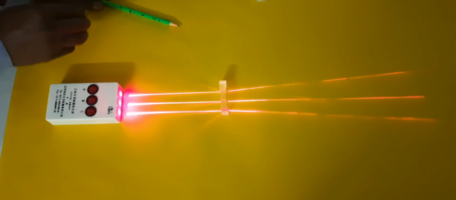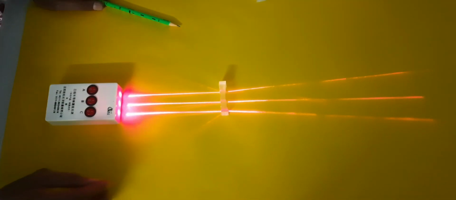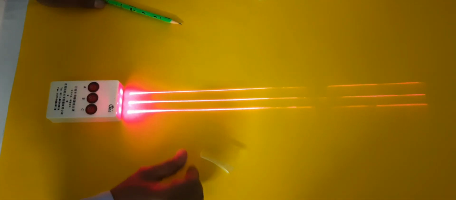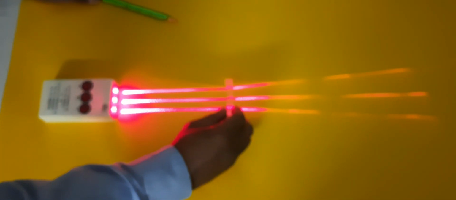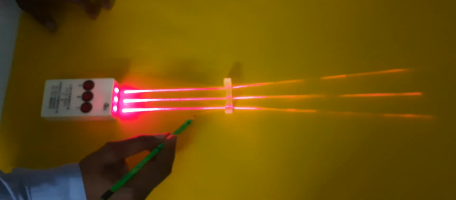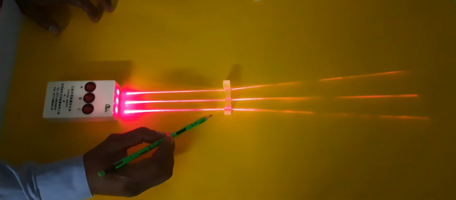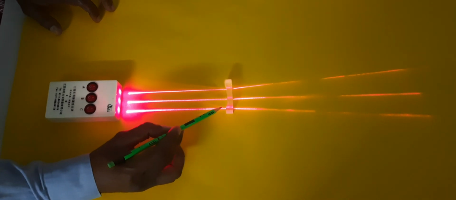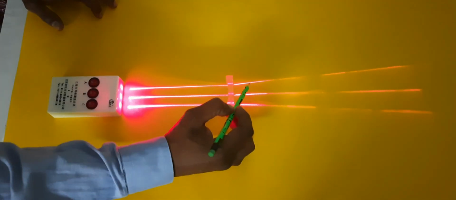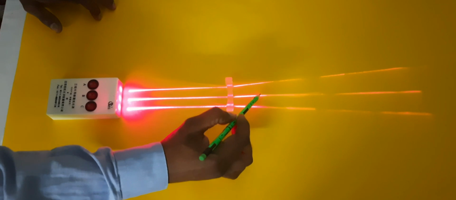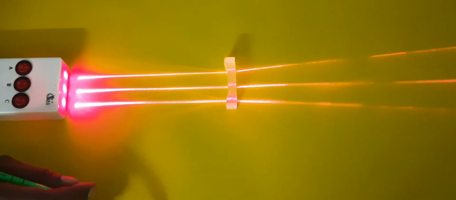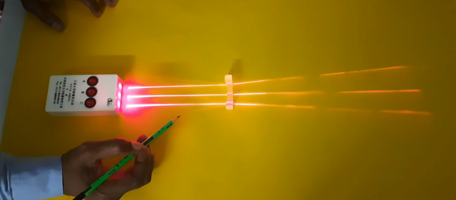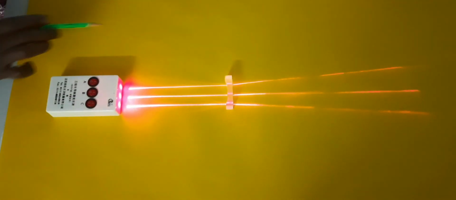Now see here, what happens if I reverse the lens. Now I am reversing the lens. See here, now all the parallel rays are going to be incident on the concave side of this plano concave lens. After refraction, again all are divergent. From this, we understood that the plano concave lens is a diverging lens. I am going to explain on the board.